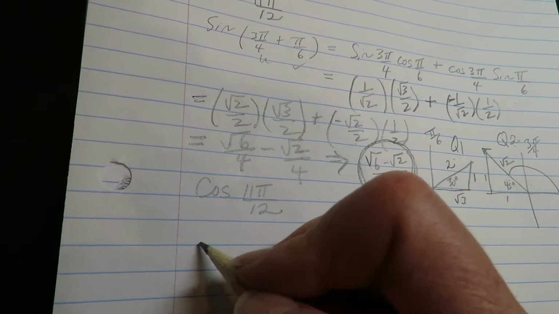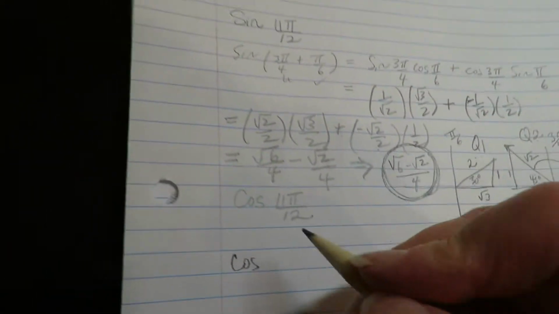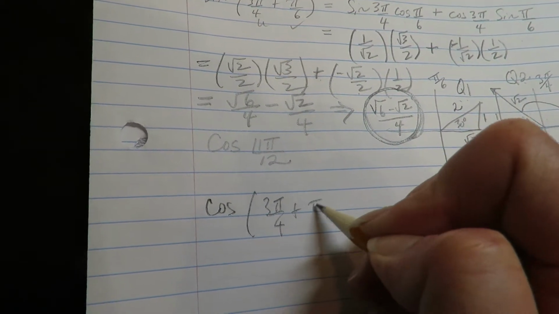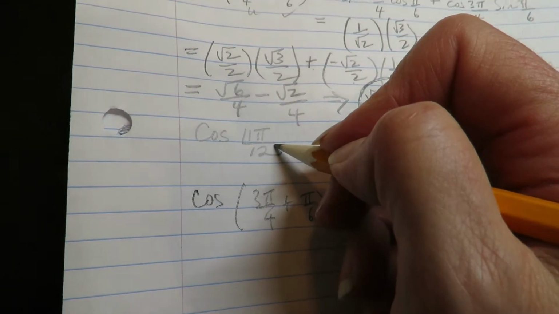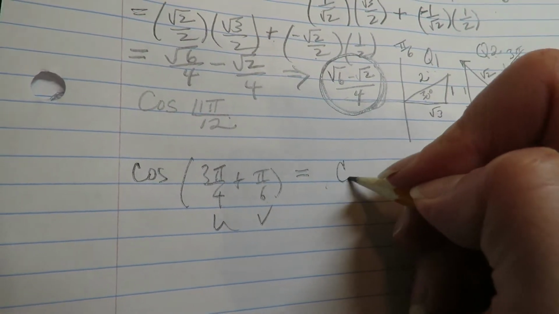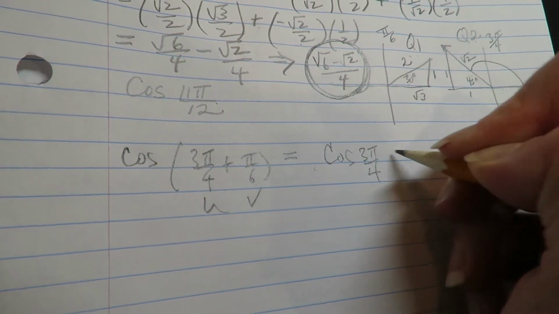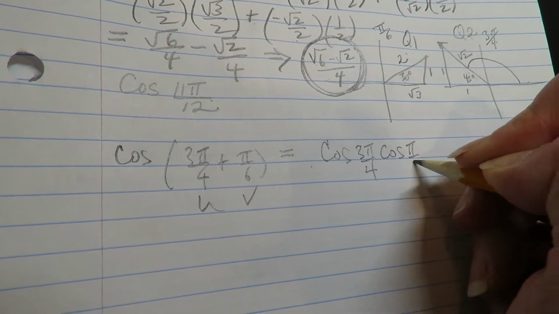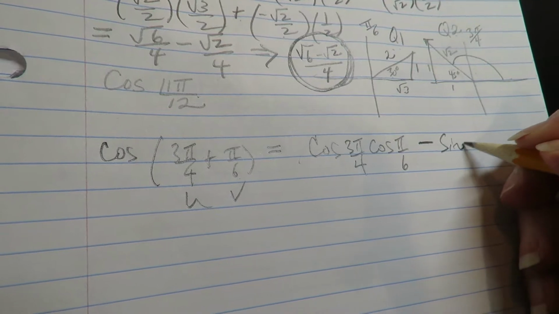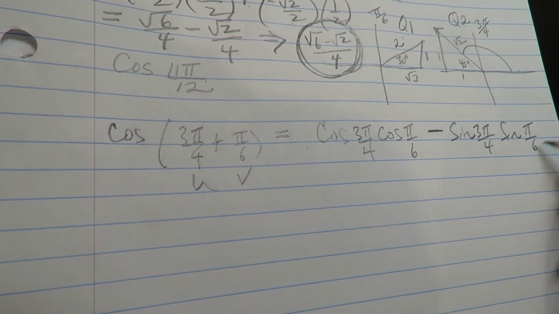Alright, now we're going to do the cosine. We're going to use the same breakdown they gave us. 3 pi over 4 plus pi over 6. That will add back to this. Again, this is u, this is v. You're going to watch me put it in the formula you saw me write down in class. Cosine u, cosine v. Now remember, if this is positive for the cosine, it's opposite. So now this is negative. Sine of u, sine of v.